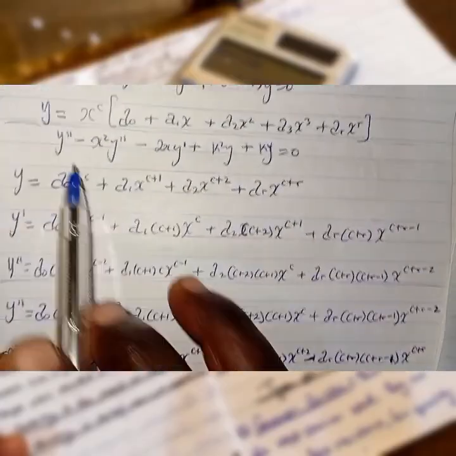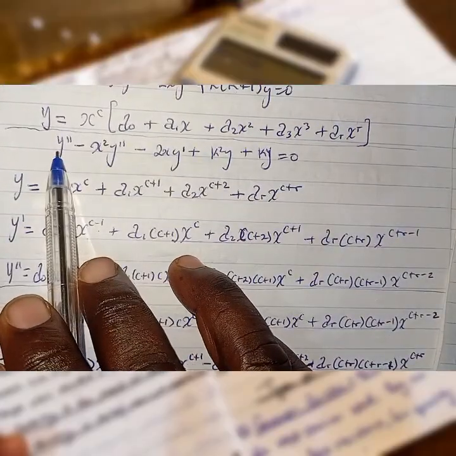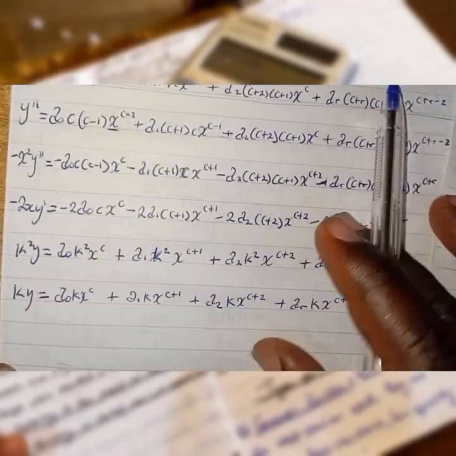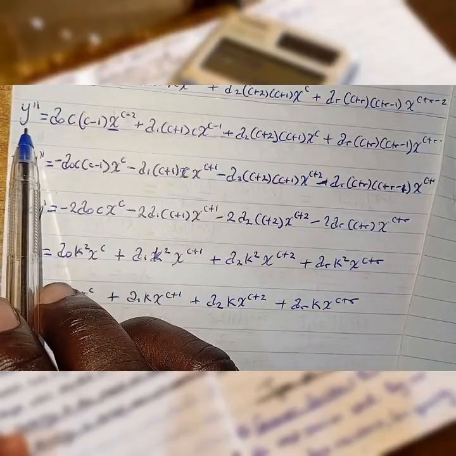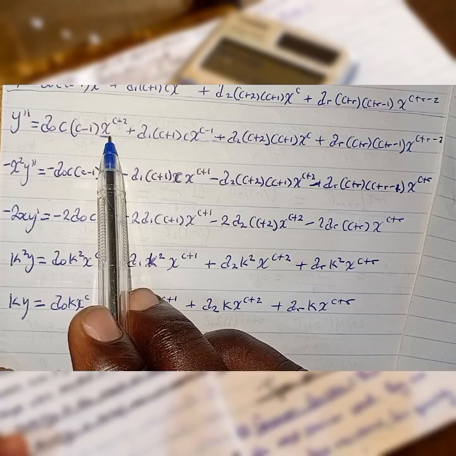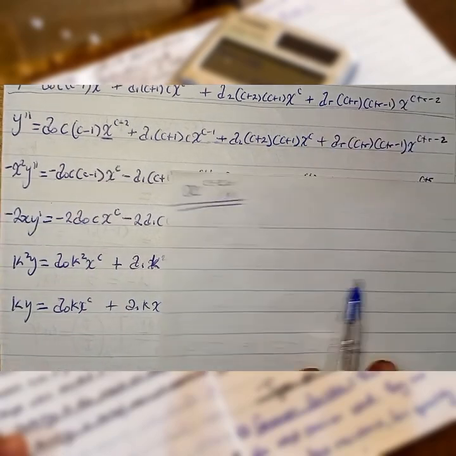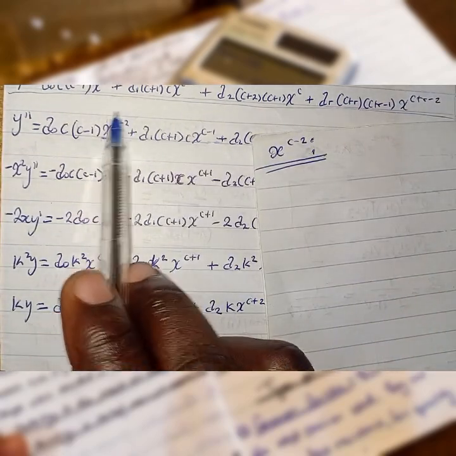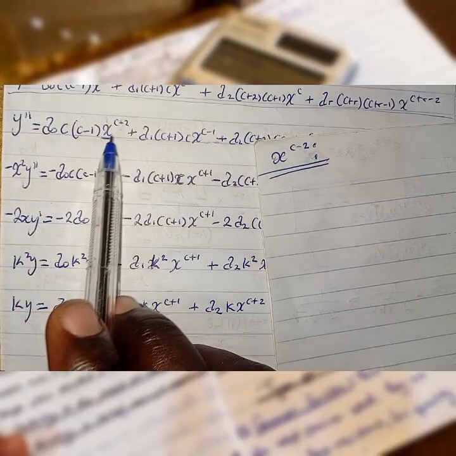Start from the first one that you have. This is the first thing that you have. So it's the first equation that you're going to pick your x from, and this is the least one that we have there. If we check through, it is only here that we can find x raised to power c minus 2.